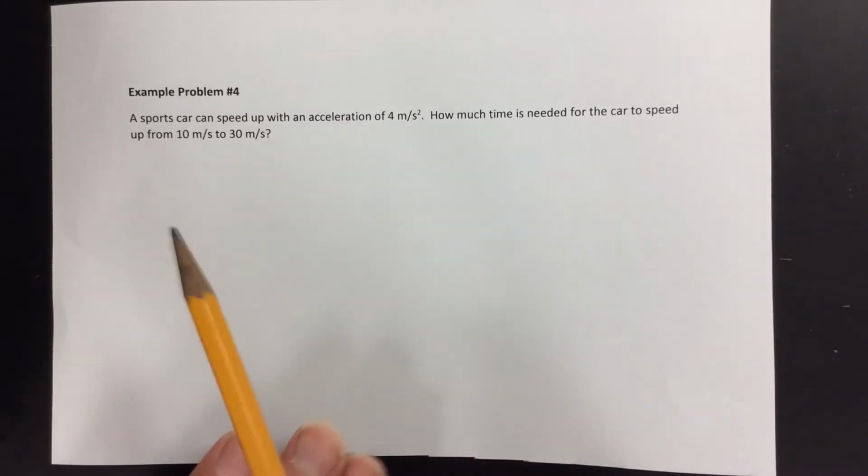In this problem here, it's one more example using acceleration. The only difference is this time it's going to ask us to find the amount of time. Remember that with this formula there's 4 variables and it will tell you any 3 of them, you can use a formula to calculate the 4th. So let's take a look at this problem.